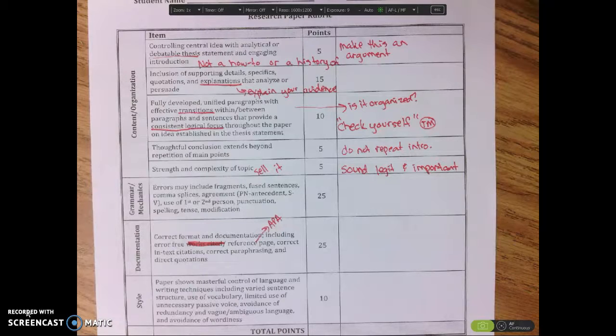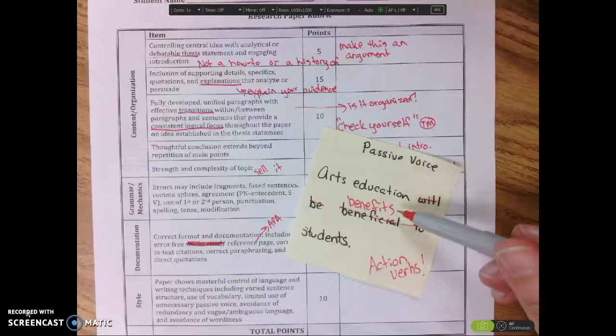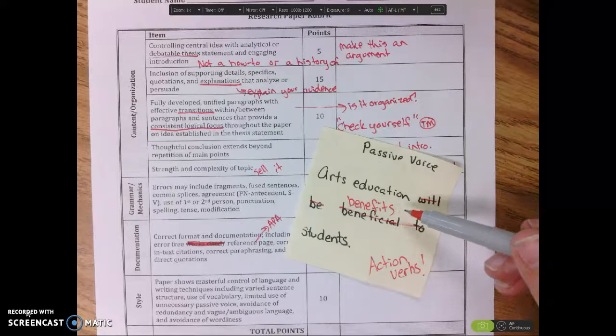Ambiguous language. Don't use phrases that aren't clear. Always hit straight to the point. Don't dance around a subject with your language. And then avoid wordiness. If you can say arts education benefits students, this is much less wordy. It's straight to the point.